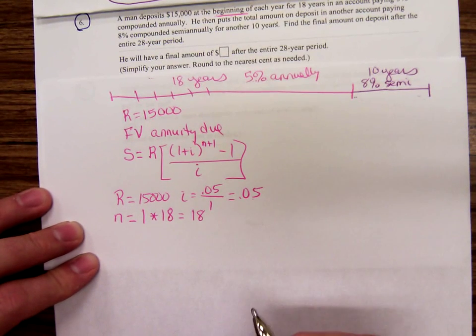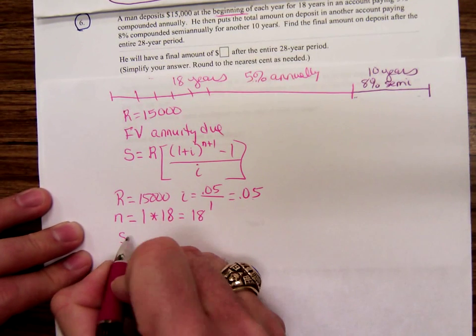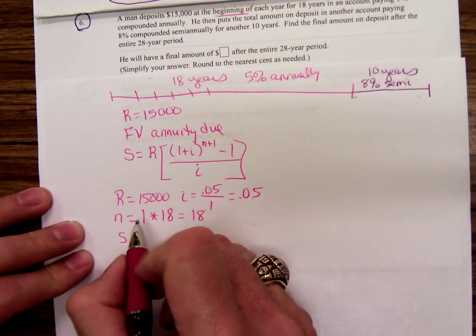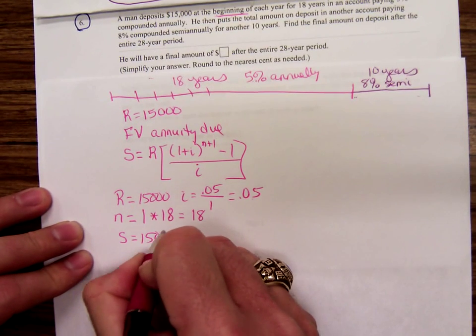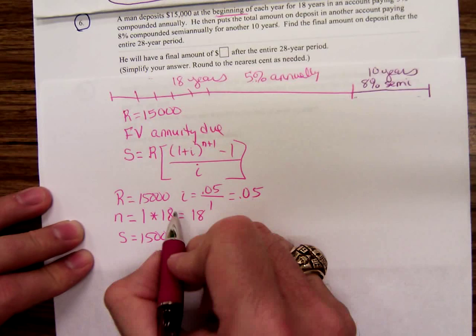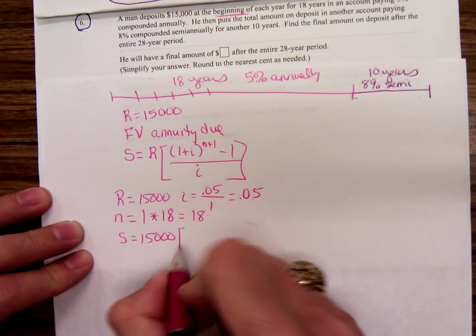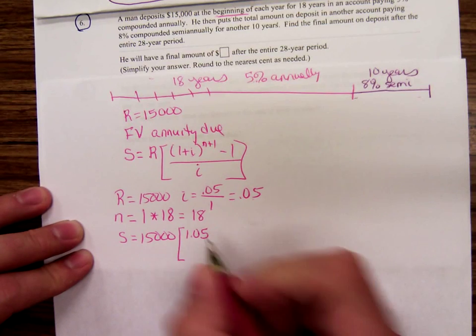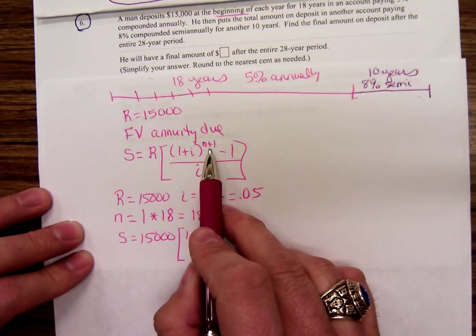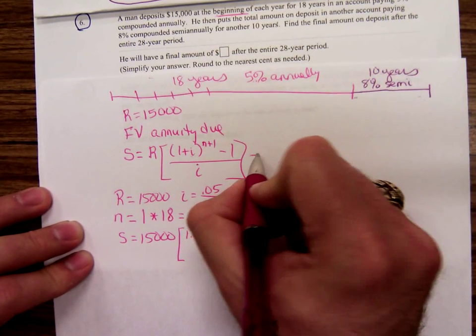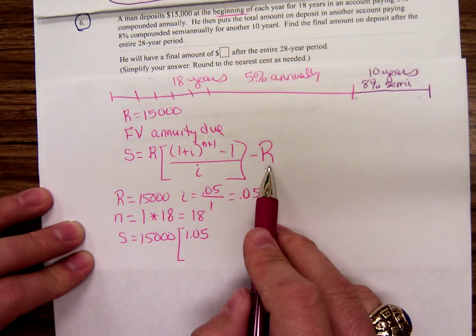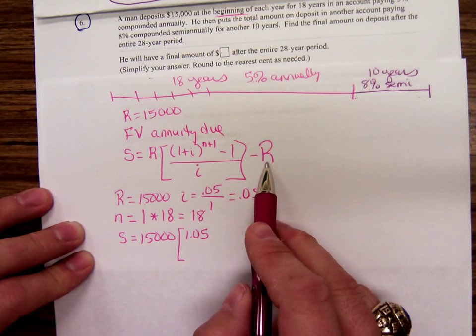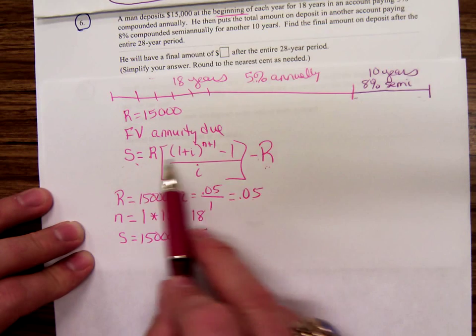So plugging in, it's 15,000 times 1 plus I, that's 1.05, to the n plus 1. Oops, you know what? I forgot to write minus R right there. Okay? That's the future value of an annuity due.